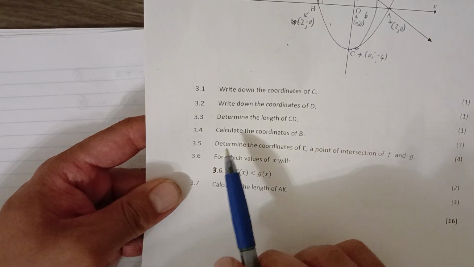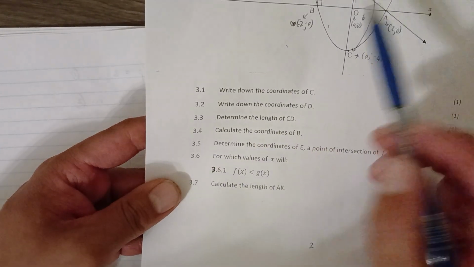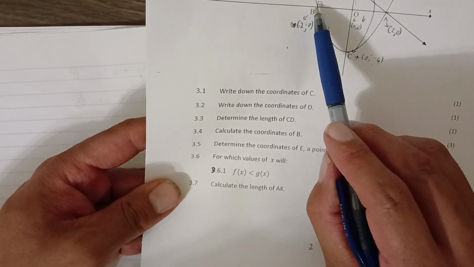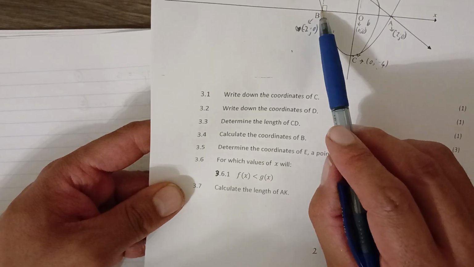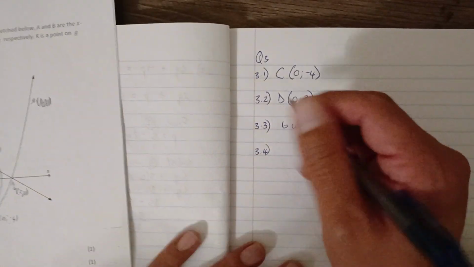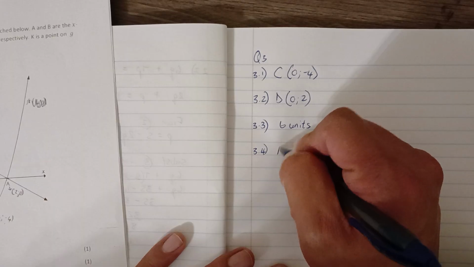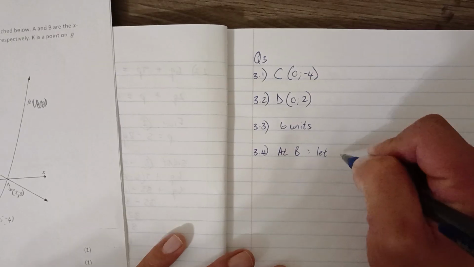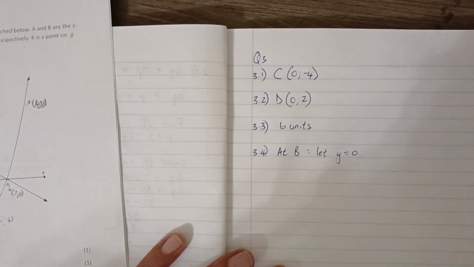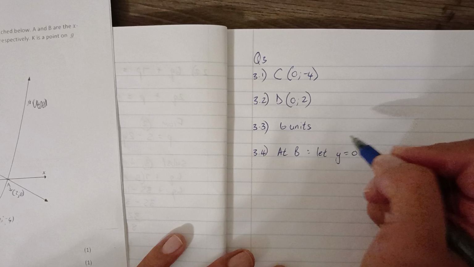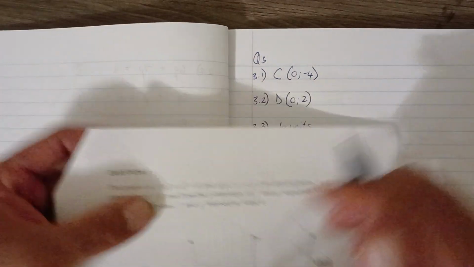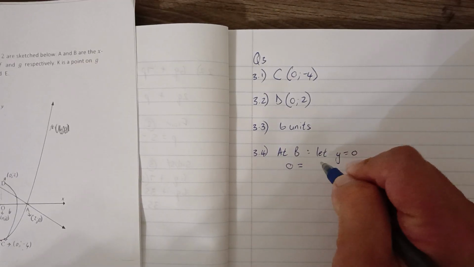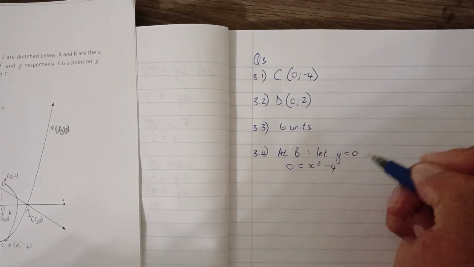Okay. Calculate the coordinates of B. And what is B? B is an x-intercept. How do we determine x-intercepts? We let y equal 0. So at B, we let y equal 0. I look at the equation of f(x), so that would be 0 = x² − 4.